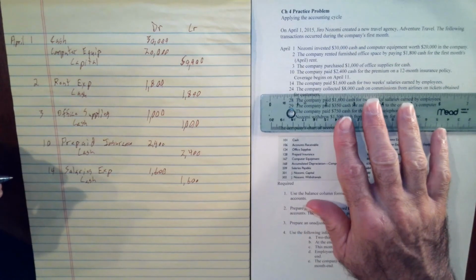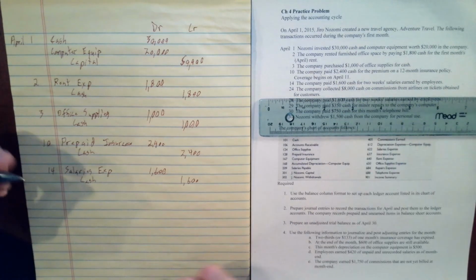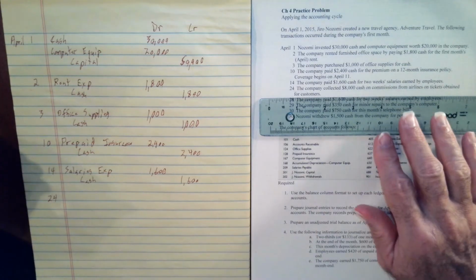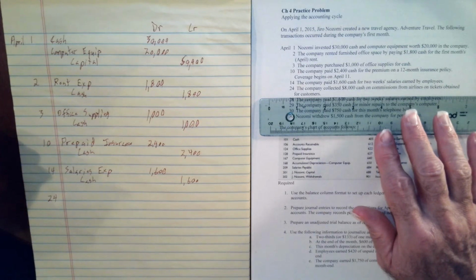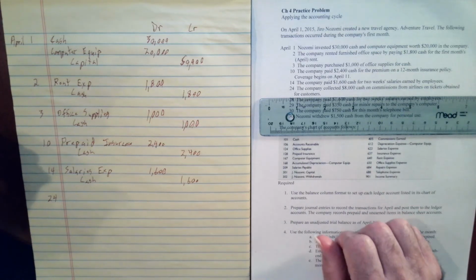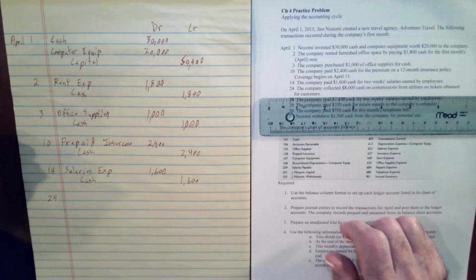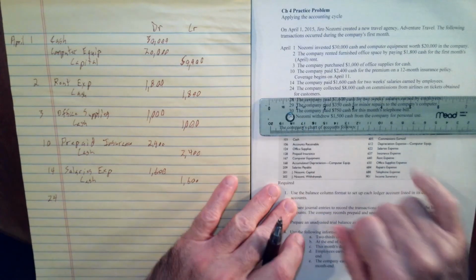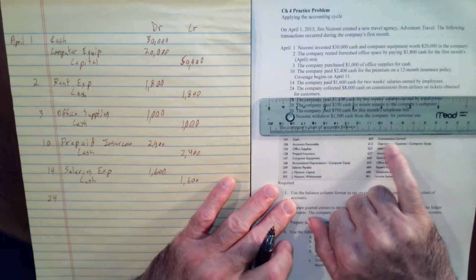Next up, on the 24th, the company collected $8,000 cash on commissions from airlines on tickets obtained for customers. Okay, this is money that's coming in. They're a travel agency, and the travel agency winds up making their money off of commissions. So if I look down here at the chart of accounts, I have this one called commissions earned.